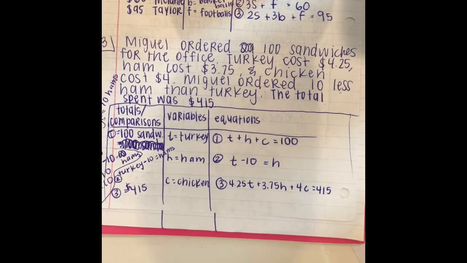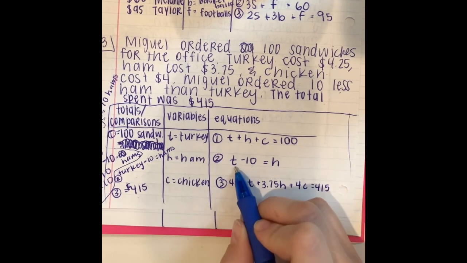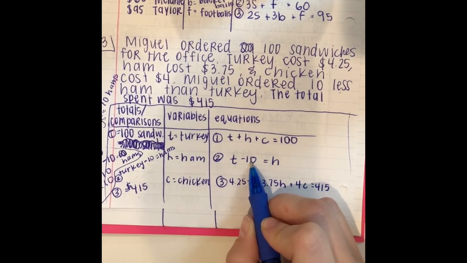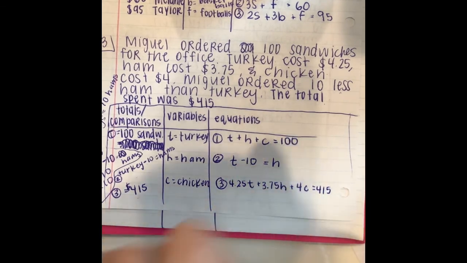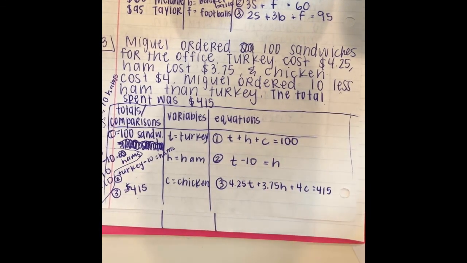If it had said 10 more, right, if Miguel ordered 10 more ham than he did turkey, okay? Then your ham is in the plus. Your ham is more. So to your amount of turkey you would need to add 10 in order for it to equal the amount of ham that you purchased, right? So less, you're subtracting; more, you would add.